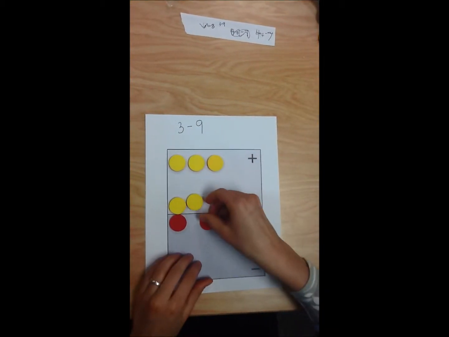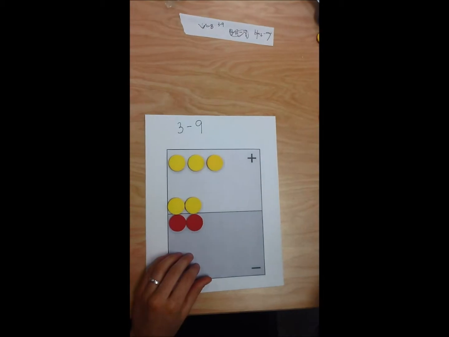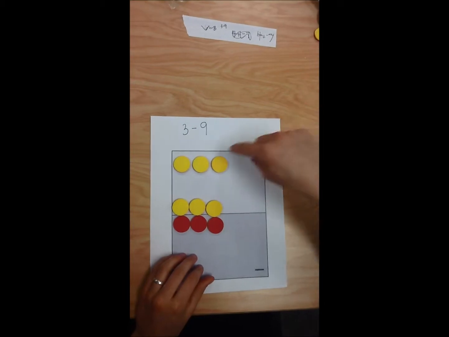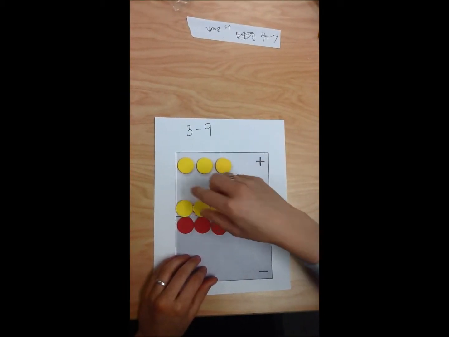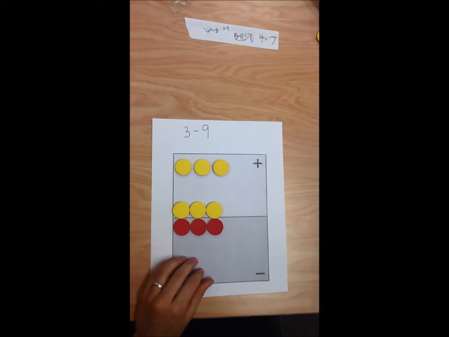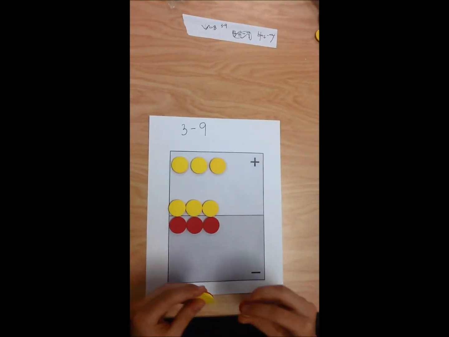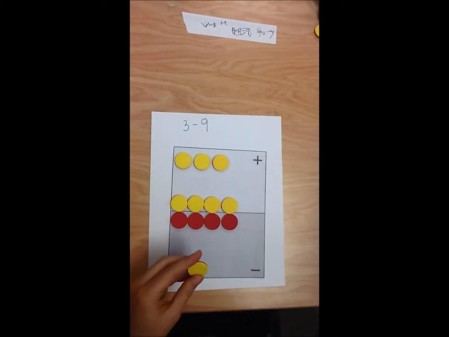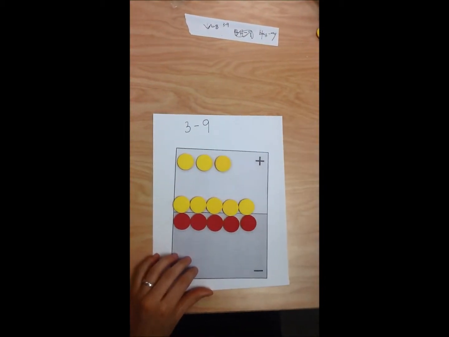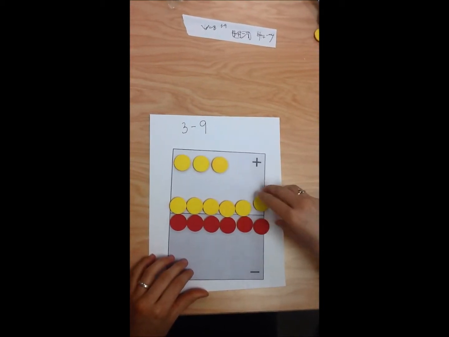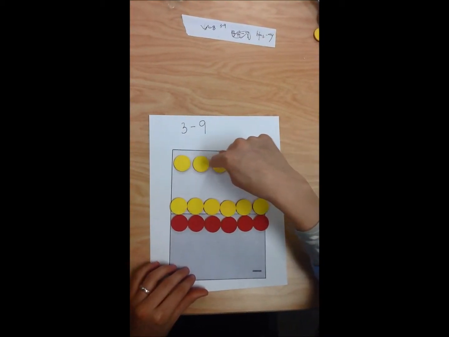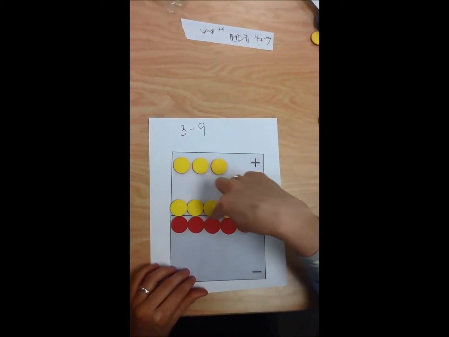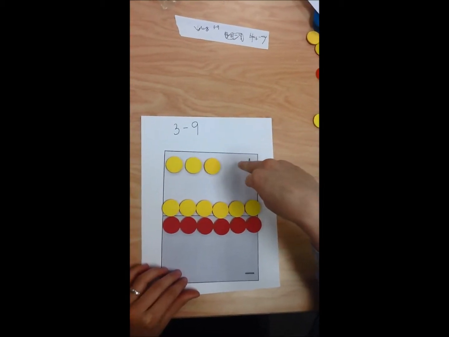So there's 1, there's 2, there's 3. Let's see how many we have so far. 1, 2, 3, 4, 5, 6. All right, we need to add 3 more 0 pairs in order to have 9 in our positive section. So there's 1 more, and then finally 1 more. So let's count to make sure. 1, 2, 3, 4, 5, 6, 7, 8, 9. So now we have 9 positive counters that we're able to take away.